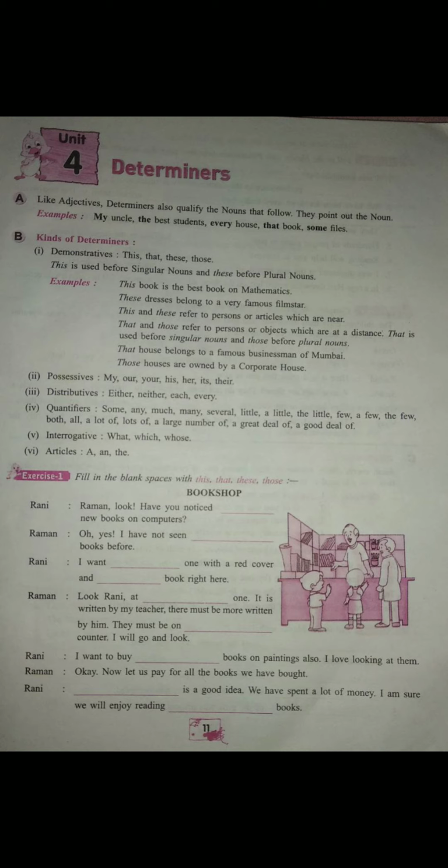So the kinds of determiners are here. First one is demonstratives, that is this, that, these, those. We already know the uses of these words. This is used for singular and nearer. That is for singular but the far one, not the near one. These means it's near but plural, and those are plural and far.